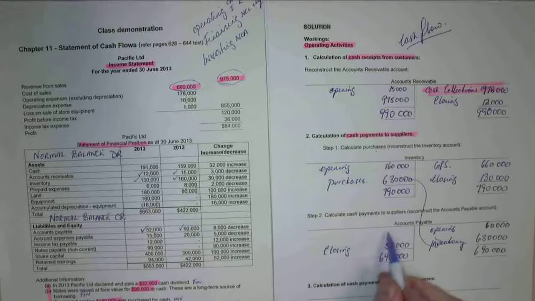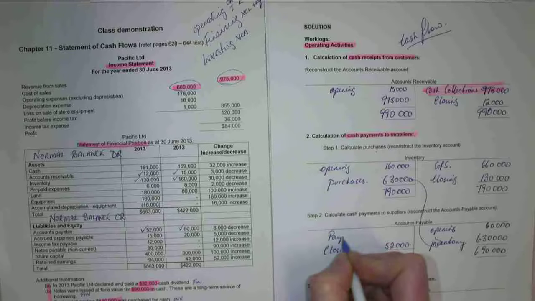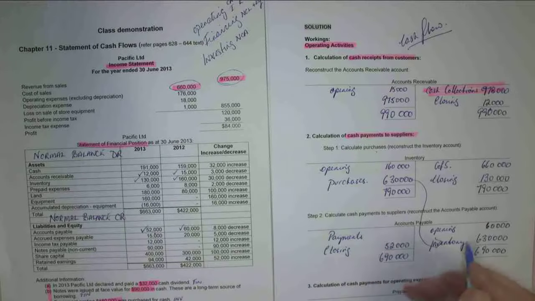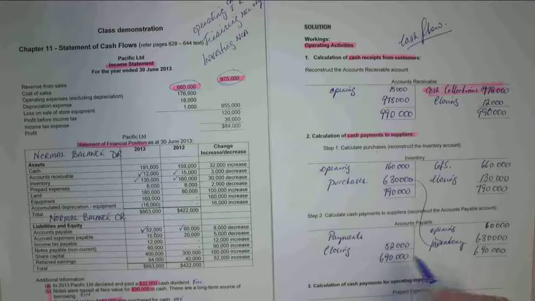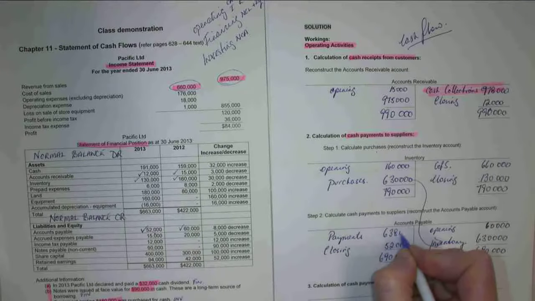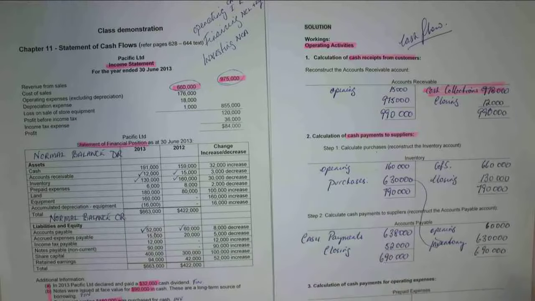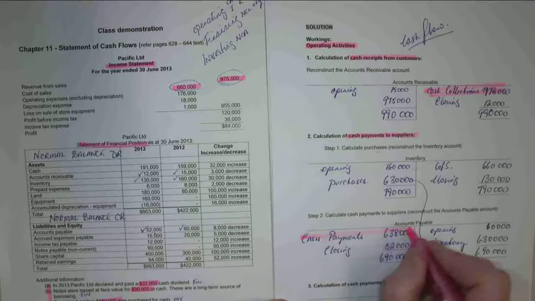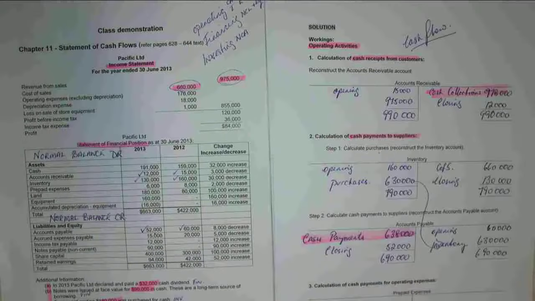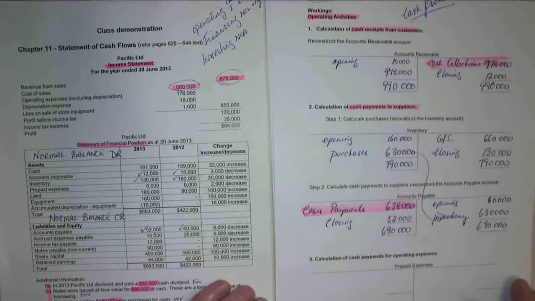So my movement through my account must be my payments. And my payments would then come in at, what is it, 638. And I'll put that in as a cash payment. So it's gone through my bank account. So once again, that's an item that I want to include into my cash flow statement.